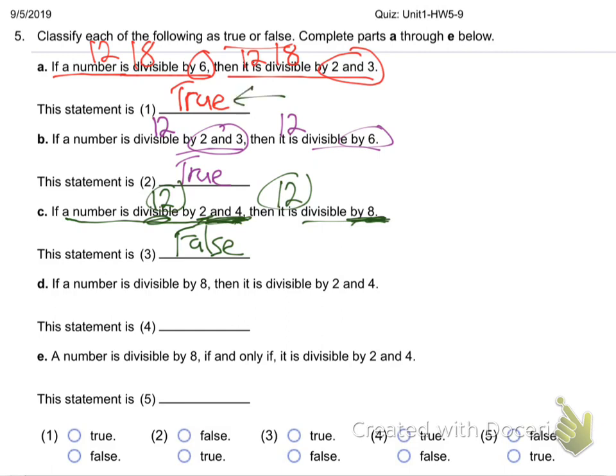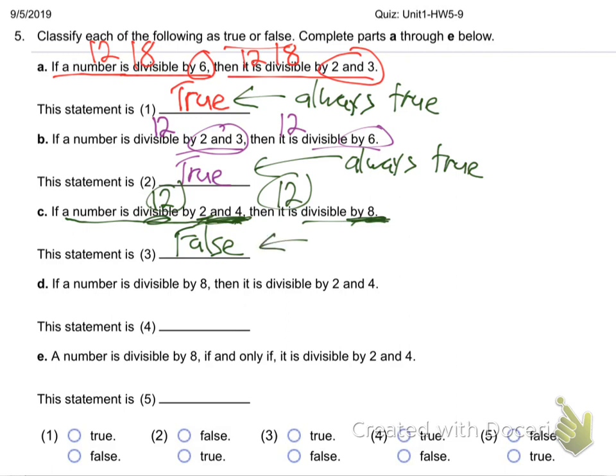When we say true, we're saying always true. If something's true, it's always true. And so if you think something's true, you should probably test it with a few different numbers to raise your confidence that it's really always true. But if you get something false, you're done, right? You know it's not always true. It's a false statement.